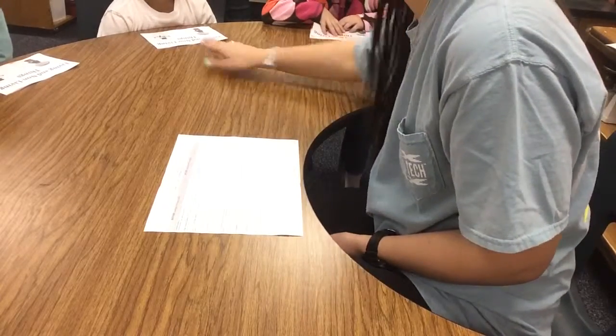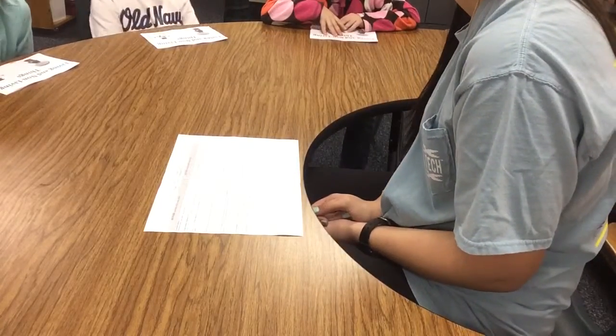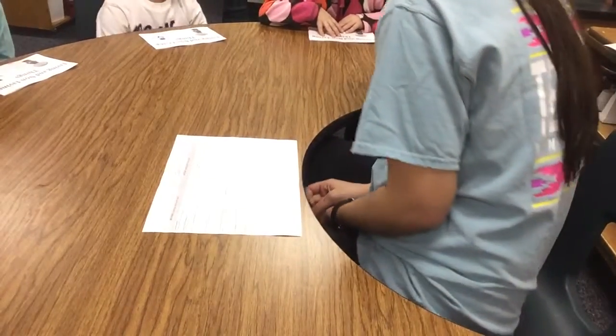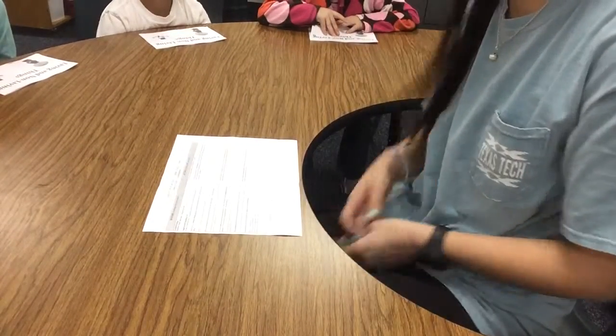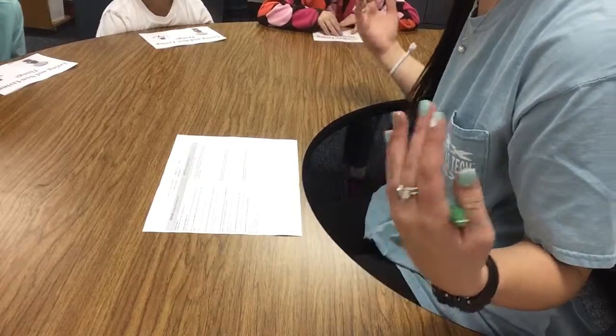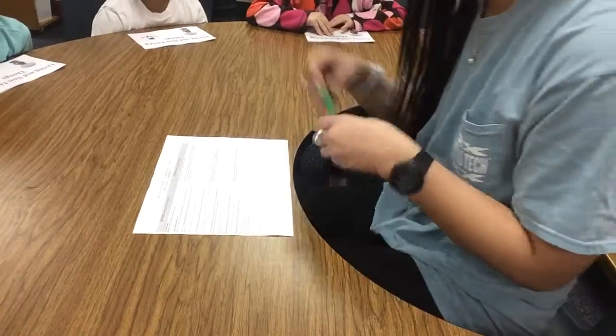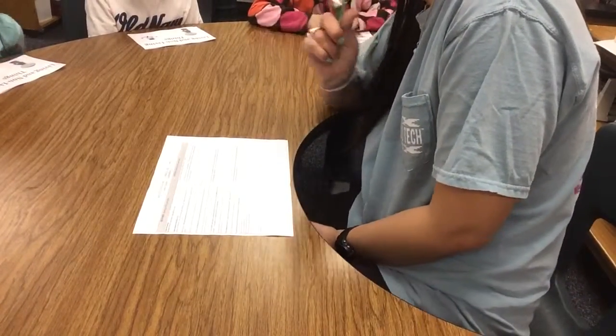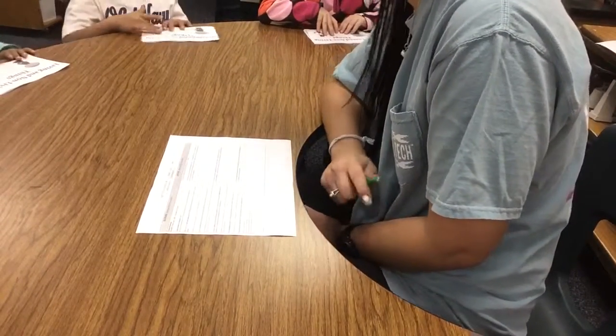Is a boy living? Yes. Is a boy non-living? No. Because a boy, what? He grows and changes. All right, awesome. So we're going to read this book to remind us about what living and non-living things are. And it will tell us what it is. We're not going to color it.